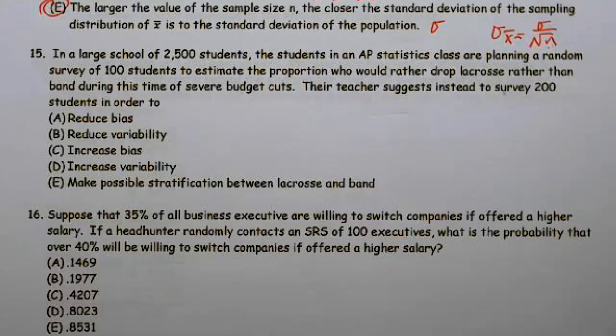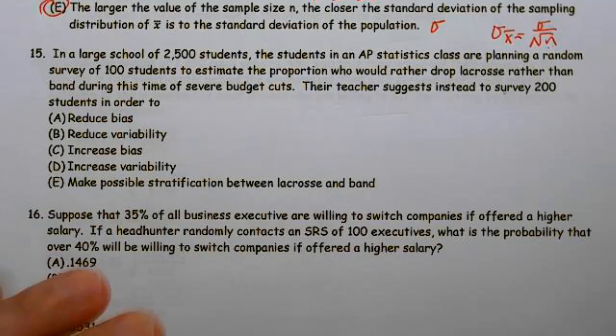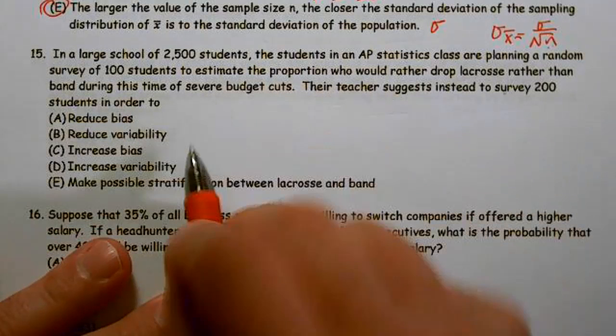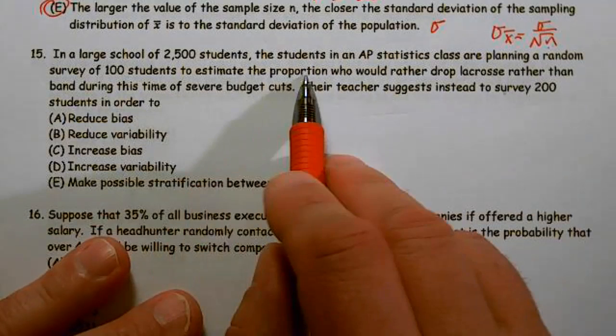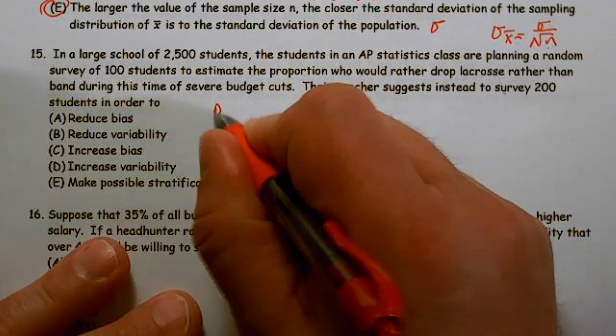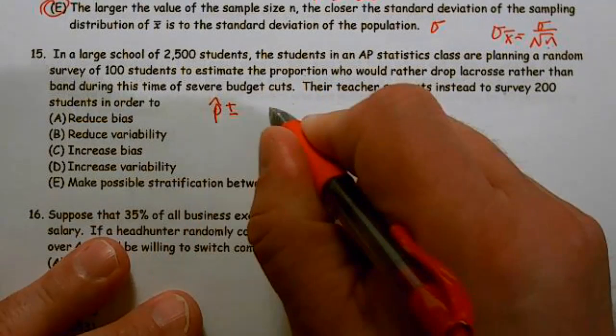All right, number 15. In a large school of 2,500 students, the students in an AP class are planning a random survey of 100 students to estimate the proportion who would rather drop lacrosse rather than band during this time of severe budget cuts. Their teachers suggest instead to use a survey of 200 students. Well, since we're estimating the proportion, that means we must be doing a confidence interval of some sort.